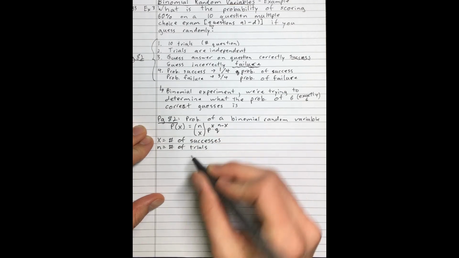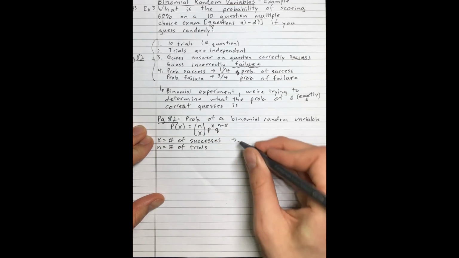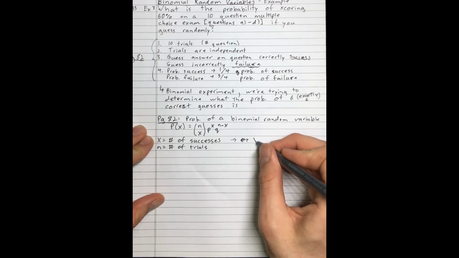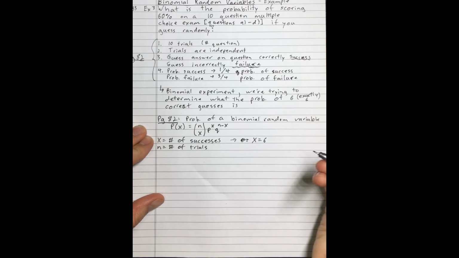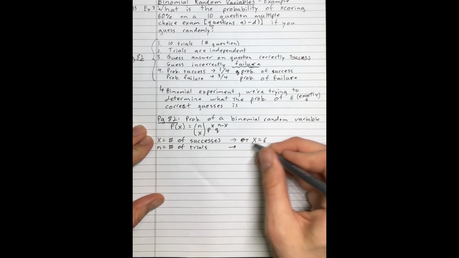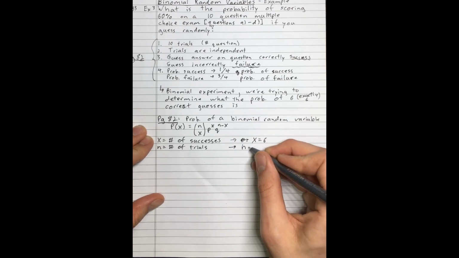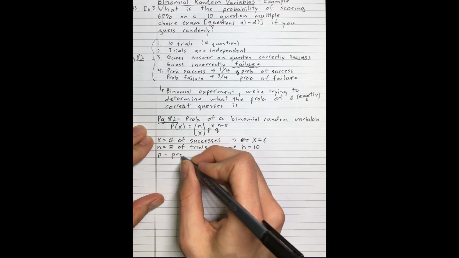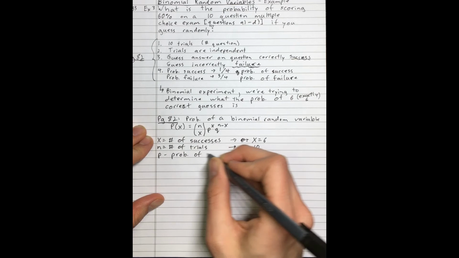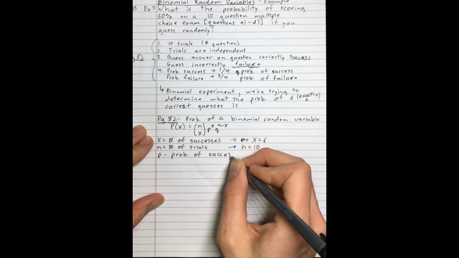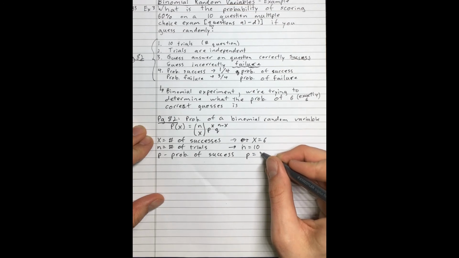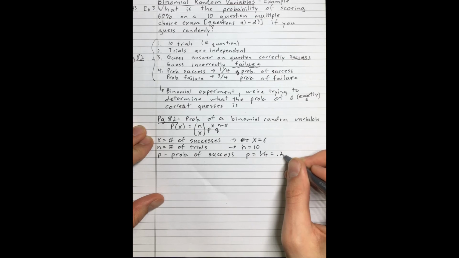So, number of successes, in our case, x equals 6, because we're trying to see if we get 6 answers correct. The number of trials, n, is going to be equal to 10. P is the probability of success, which we know is 1 over 4, or 0.25.